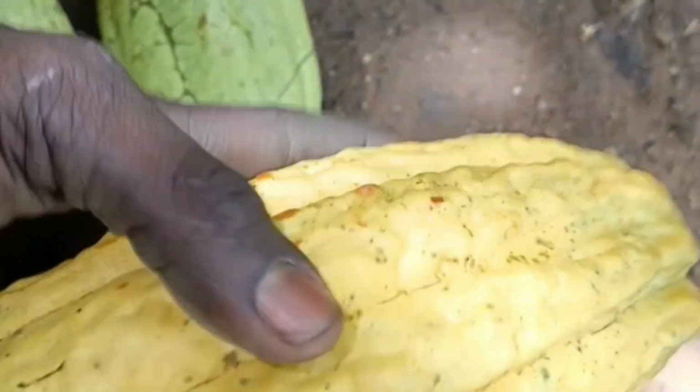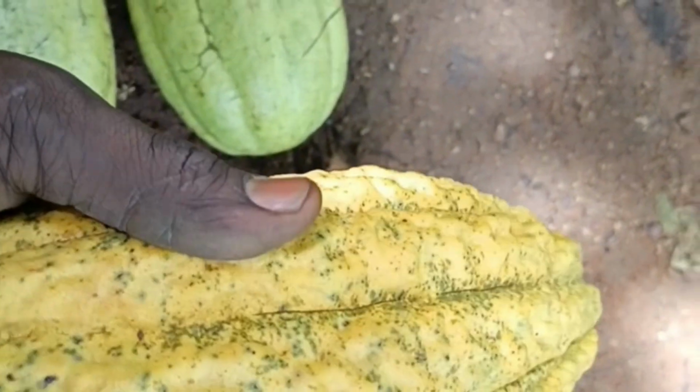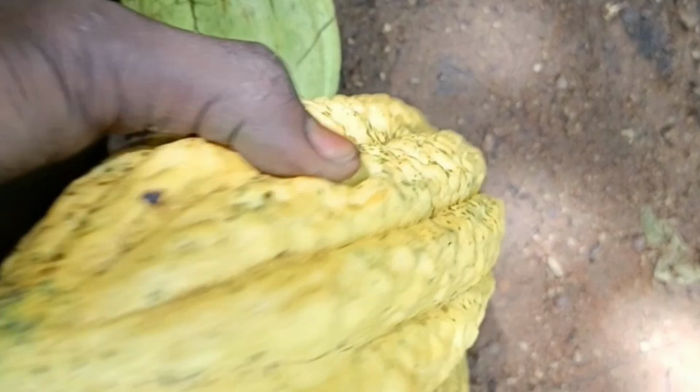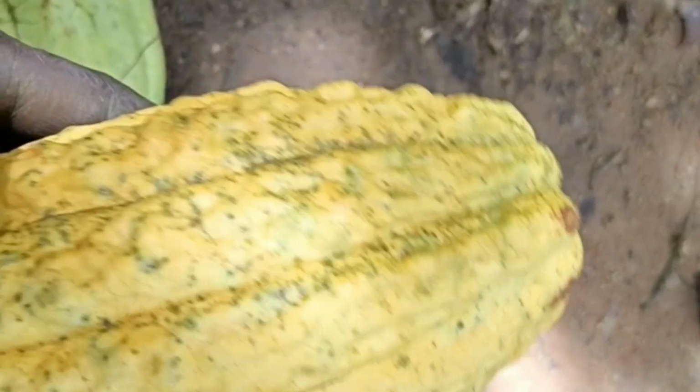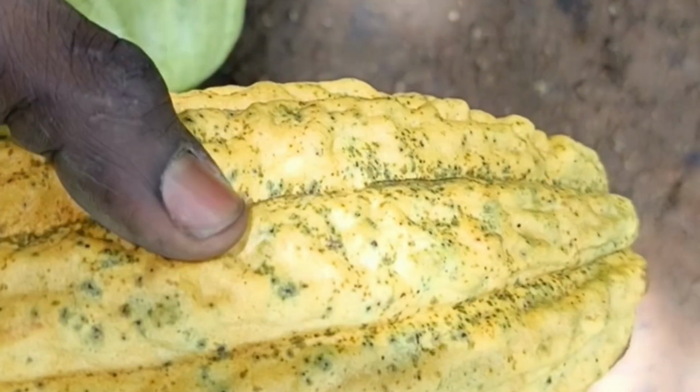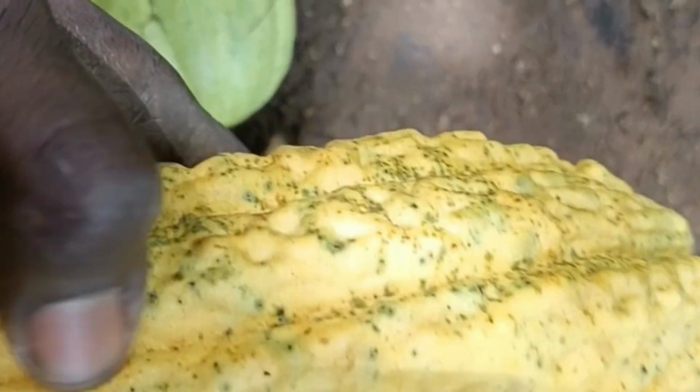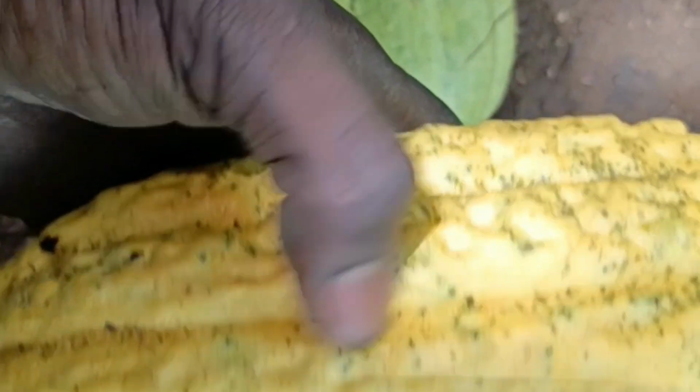See, this one now, look at this. This one is called Criollo. Yes, this is Criollo. I stand to be corrected. This is Criollo cacao. And this Criollo is of two types. So you have the long Criollo and we have the short Criollo. So look at this. I told you in my previous video that you can easily differentiate between Criollo and Forastero by the line you have at the back side of the cacao pod.